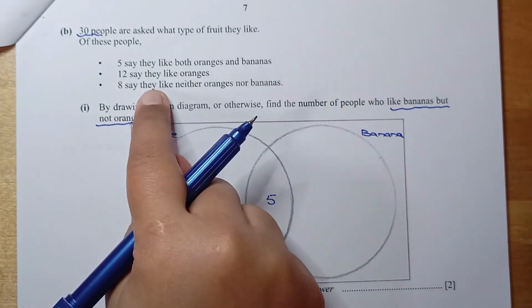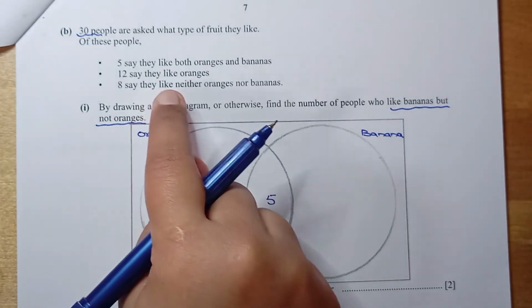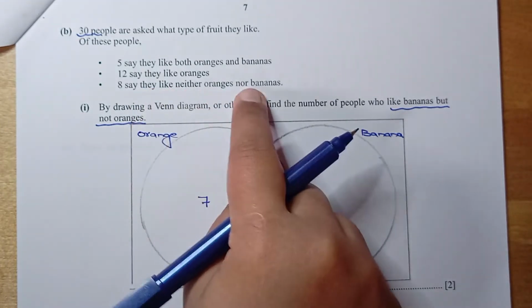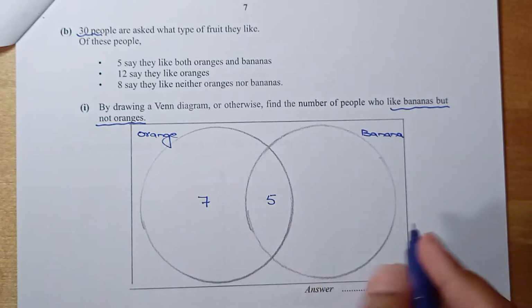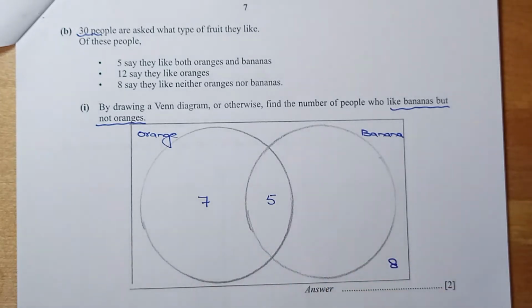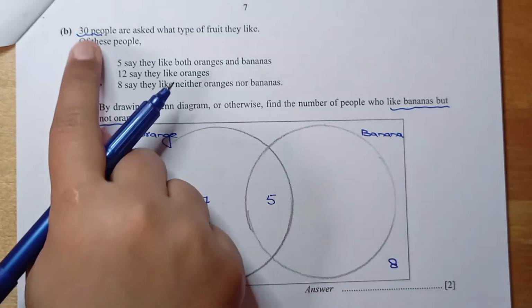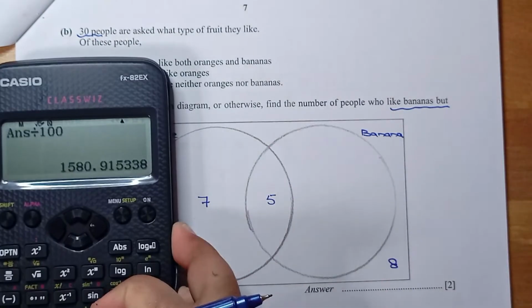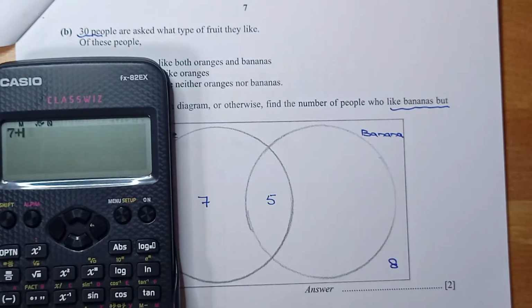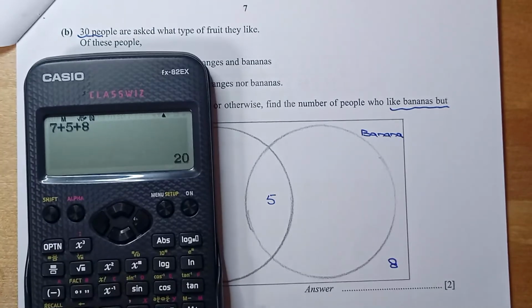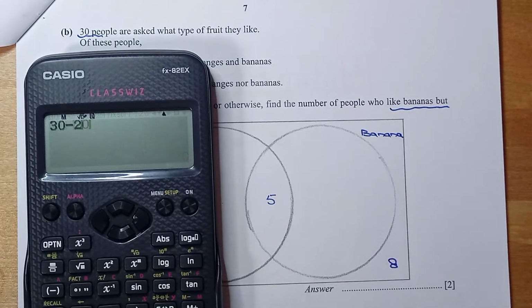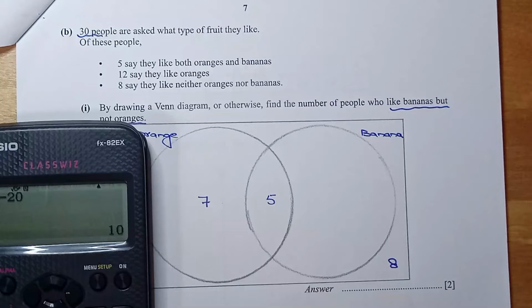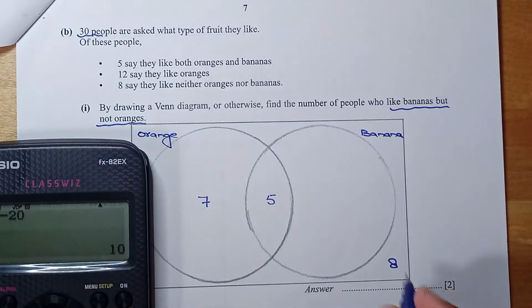8 say they like neither oranges nor bananas. So not oranges, not bananas. So 8 is outside, right? And the total sum must be equal to 30. Okay, so we can add 7 plus 5 plus 8 is 20, and 30 subtract 20 is 10. So 10 people like bananas but not oranges, right?